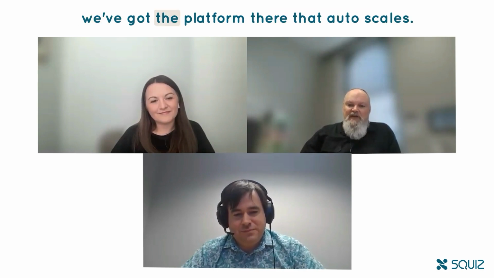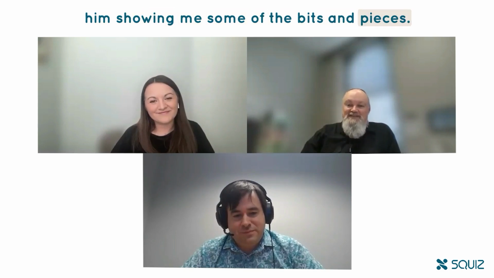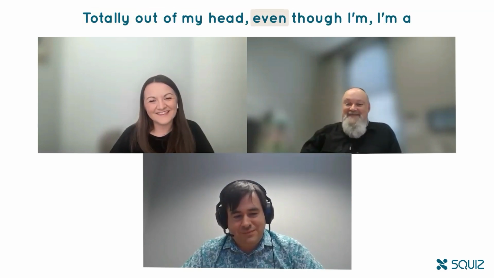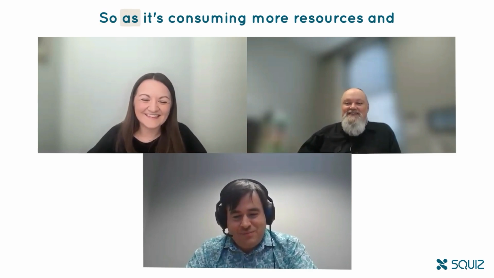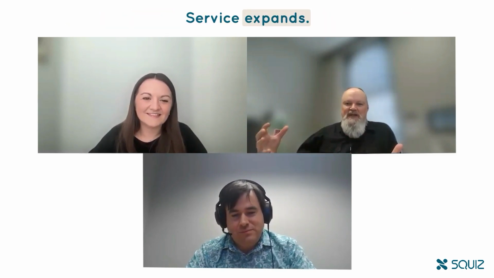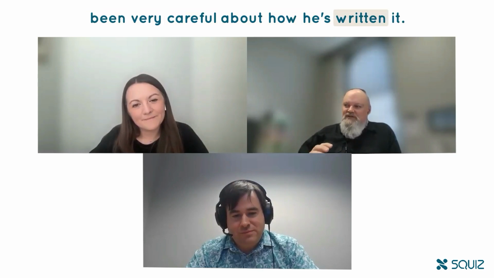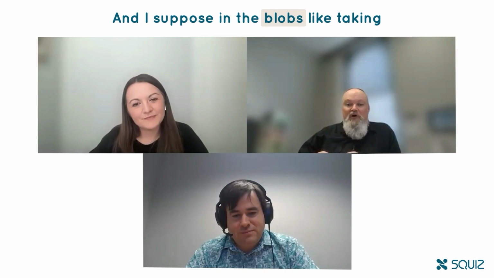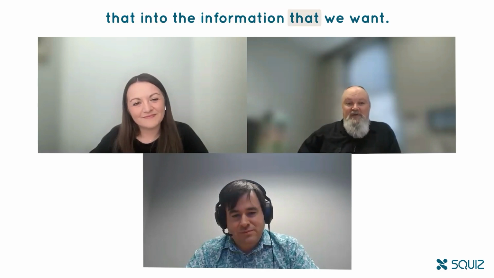But also now we've got the platform there that auto scales. Brad's been quite clever with it. I remember him showing me some of the bits and pieces. Some of that's totally out of my head, even though I'm a geek. He's the uber geek. And it auto scales up, so as it's consuming more resources, more resources are made available to it. The service expands, and then as demand decreases, it scales back down. It's really got good scalability. And Brad's been very careful about how he's written it, I suppose in the blobs, like taking that big blob of data and then massaging that into the information that we want.